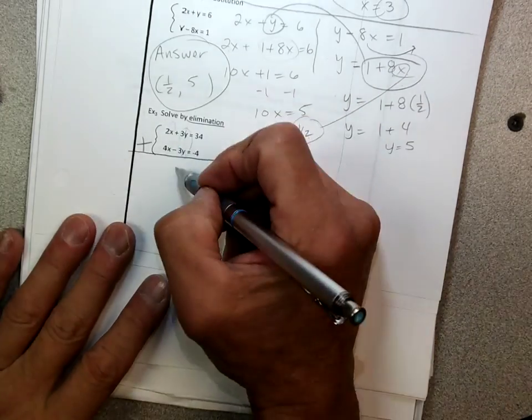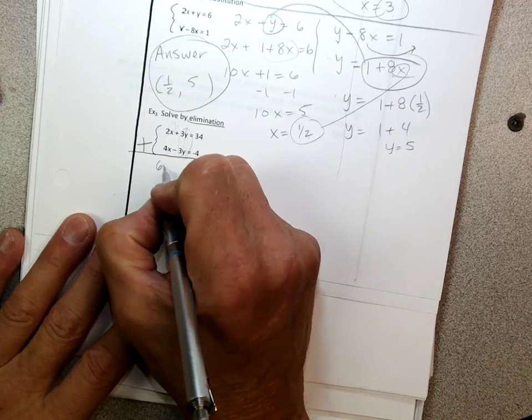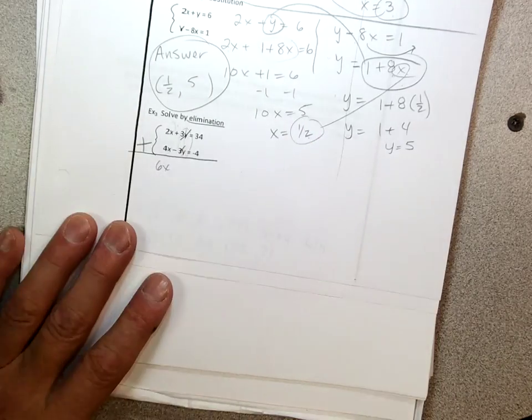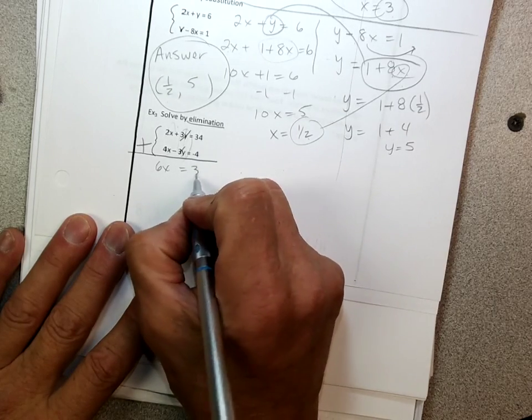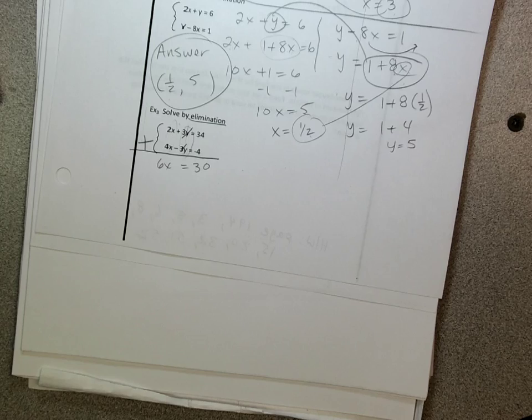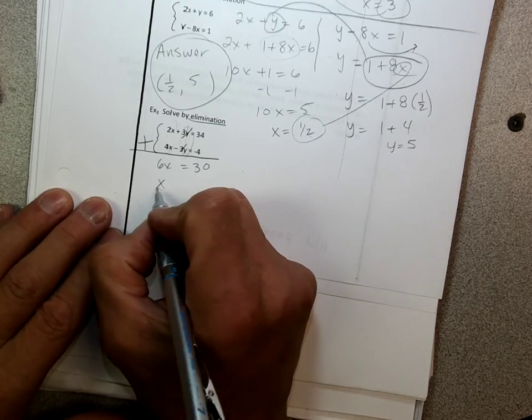So if I add them straight down, I'm going to get a 6x. And the reason I'm going to add them is because they cancel. You guys said it right. Those cancel, right? Equals, if I add them, I get a 30, right? Now solve for x is easy, right? Y's are gone. X is by itself. Divide by 6. X is equal to 5.